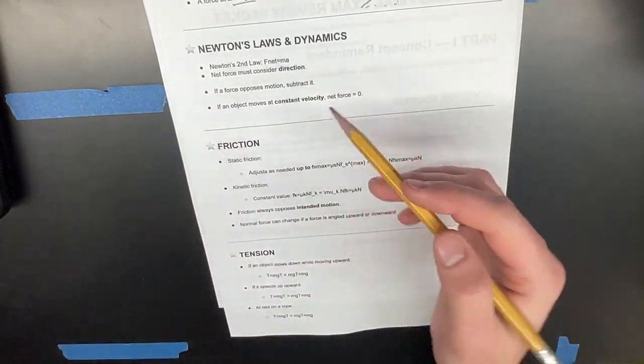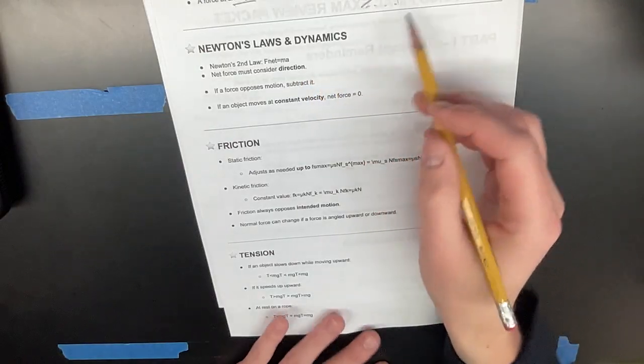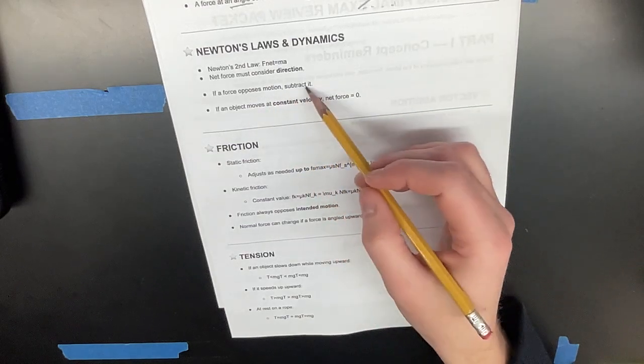Let's see, F net equals ma. I agree. Consider the direction, right? We were saying left and right, up and down. Good.